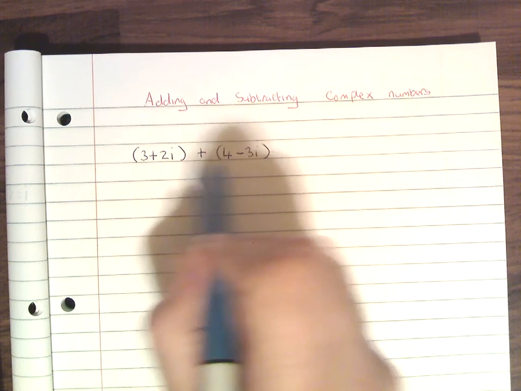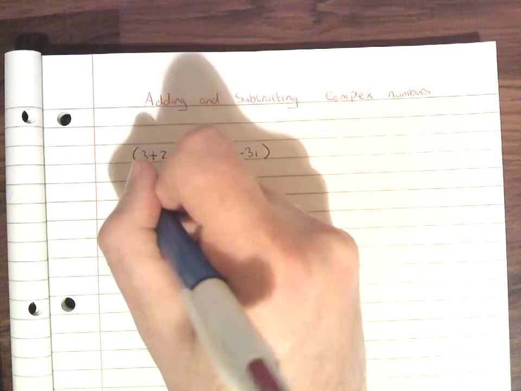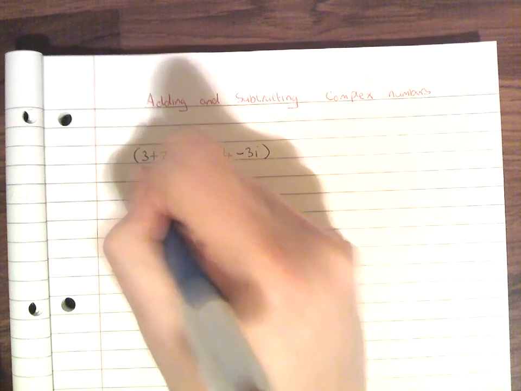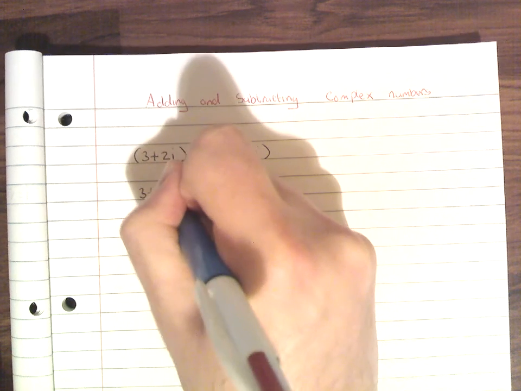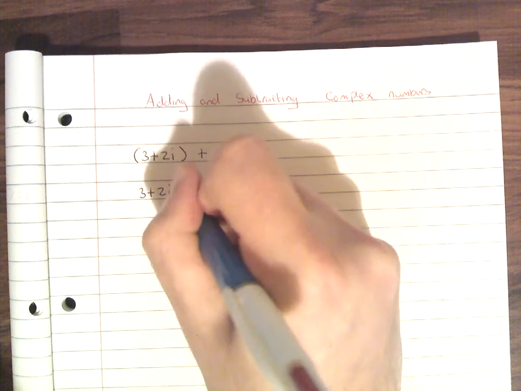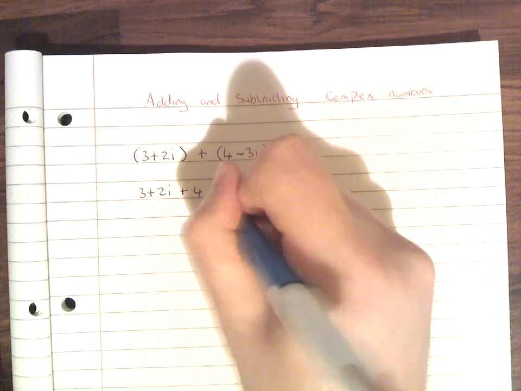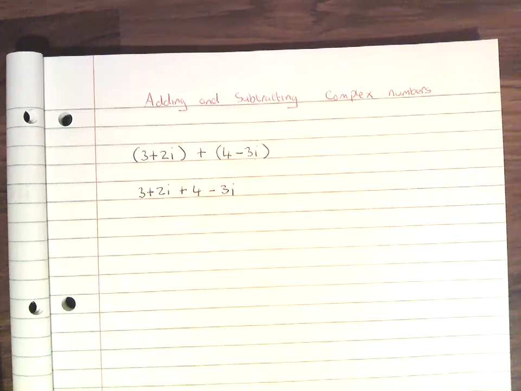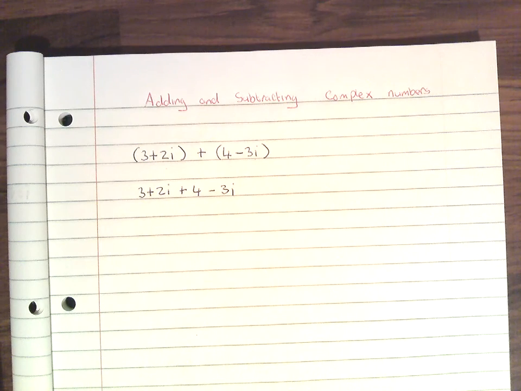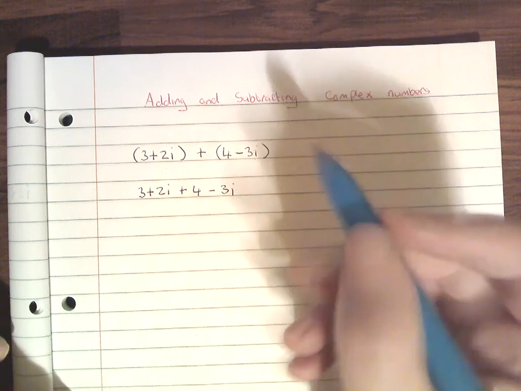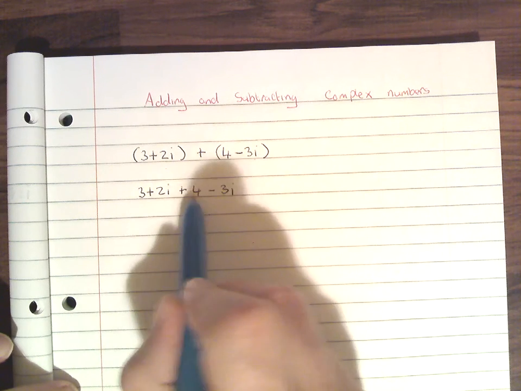Okay, so it's kind of like that idea in algebra where you can only add up or collect like terms. So the first thing we can do here is we can just remove the brackets. So we can just write it like this. So it's going to be 3 plus 2i plus 4 minus 3i. Okay, so that's the first thing we do. Then what we can do is we can just add up.